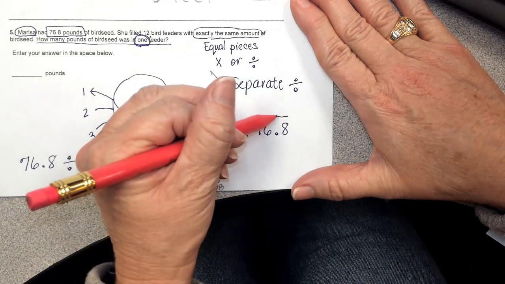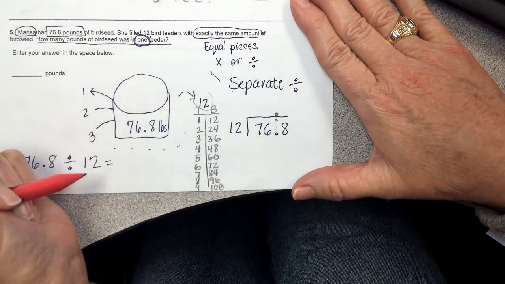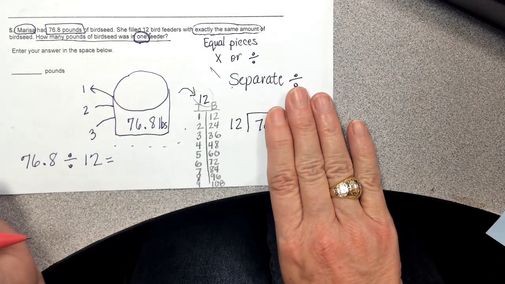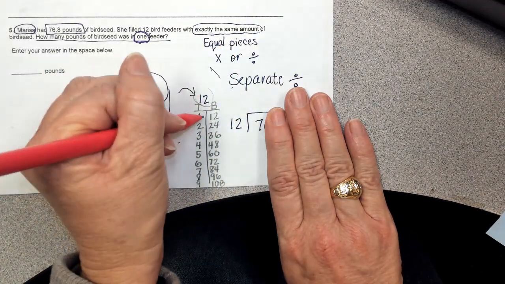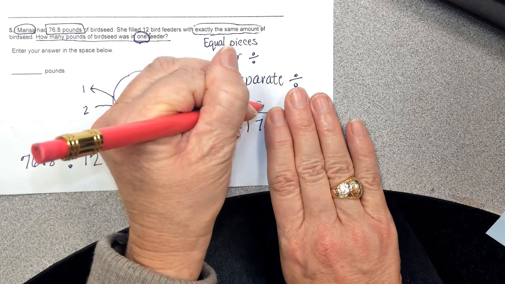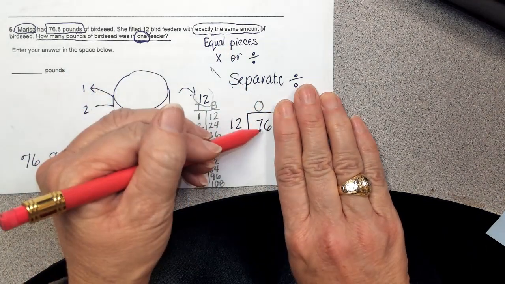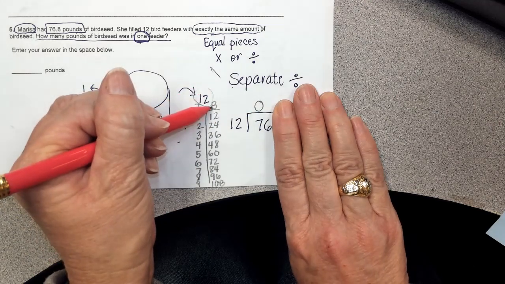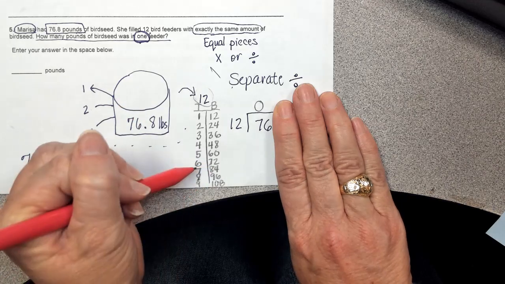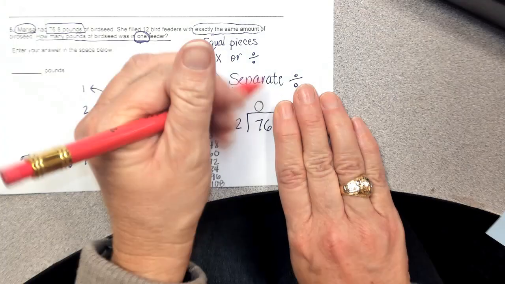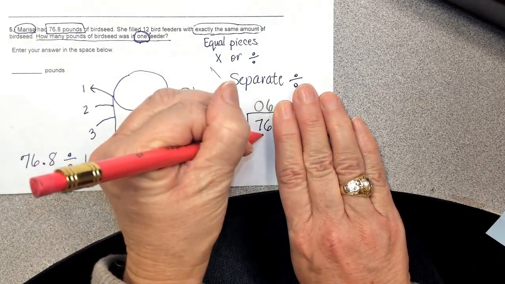I notice is that I have a decimal, so I'm going to pop my decimal up. And I think to myself, how many groups of 12 are in the number 7? Well, there are none. So we're going to put a 0 here. How many groups of 12 will get me close to 76? So I'm going to go over to my B column and get as close as I can get to 76 without going over. And the number I want to put on top is 6. And 6 groups of 12 will give me 72.